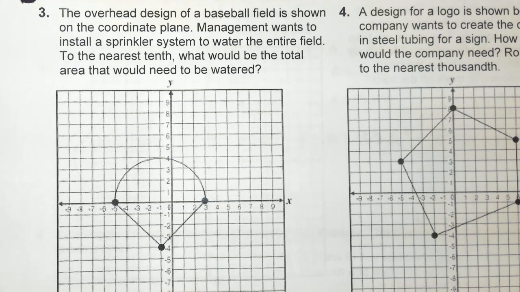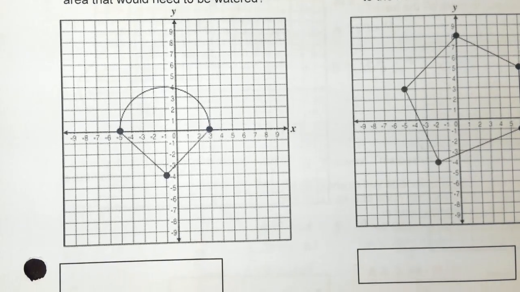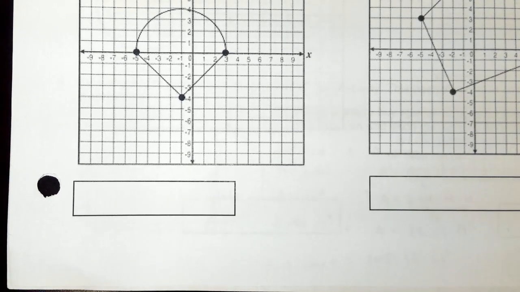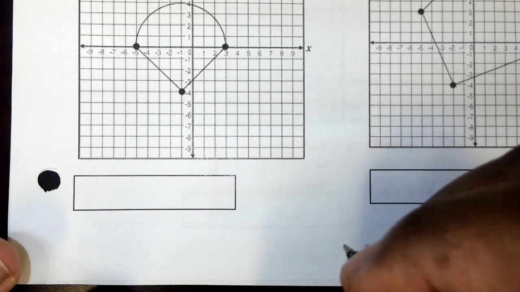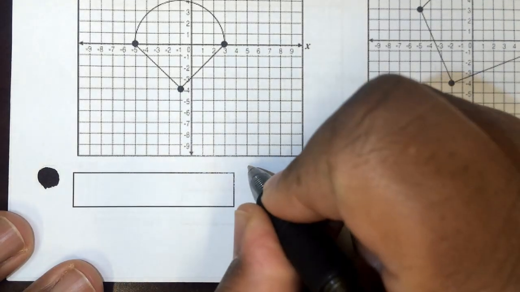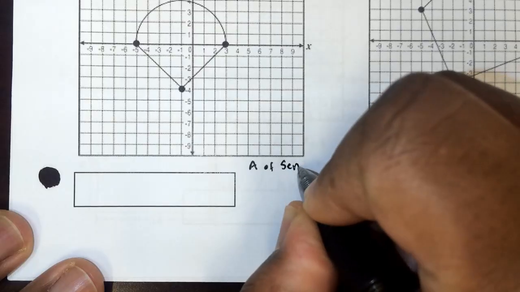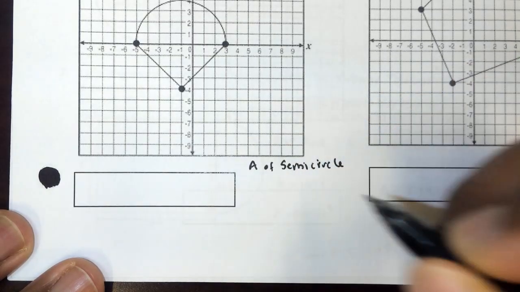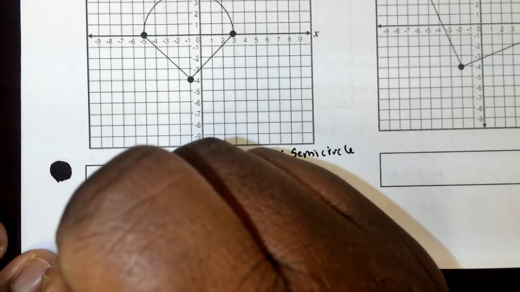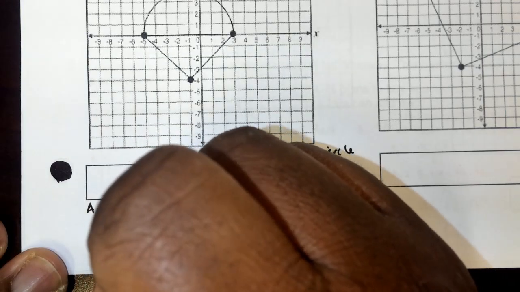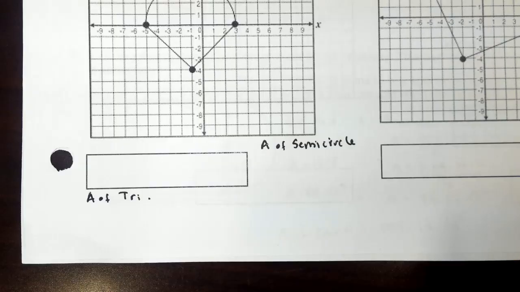So they got the shape of the baseball field. They got it on the coordinate plane. They want to figure out what's the total area that needs to be watered if they put sprinkler systems in to water the baseball field. To figure that out, you need to find the area of the baseball field. To figure that out, you need to figure out what shapes you got and break it into pieces. Landon, what two shapes you see, man? I agree. Area of a semicircle. And then you said triangle. We'll do the triangle down here. Area of a triangle. Should have gave you more space on this one, but we'll work with it.